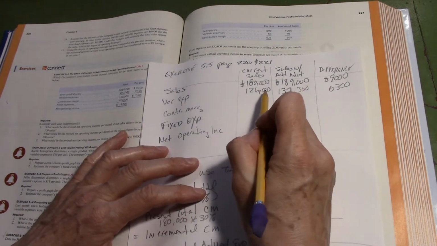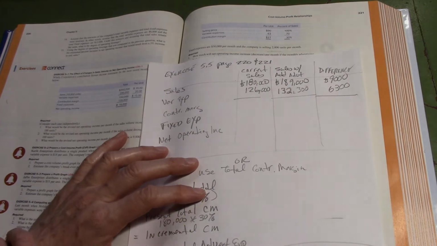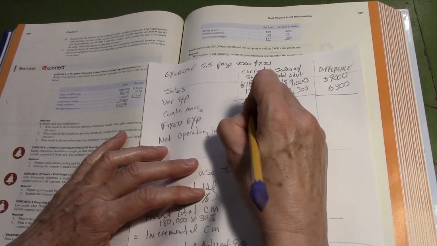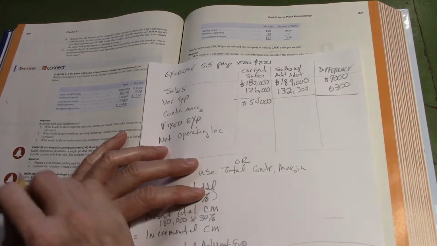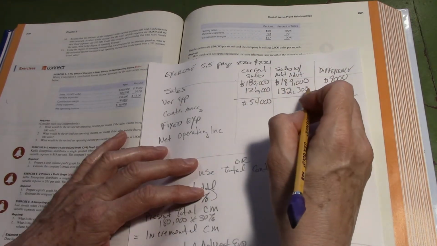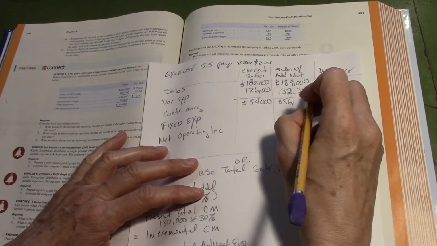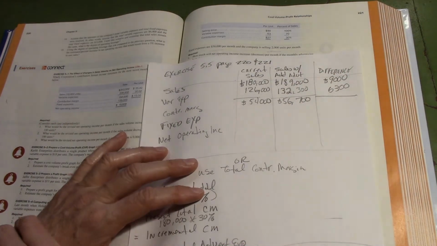So now the contribution margin. I'm going to subtract 180 minus 126. It gives me a contribution margin of 54,000. 189 minus 132.3 gives me a contribution margin of 56,700.